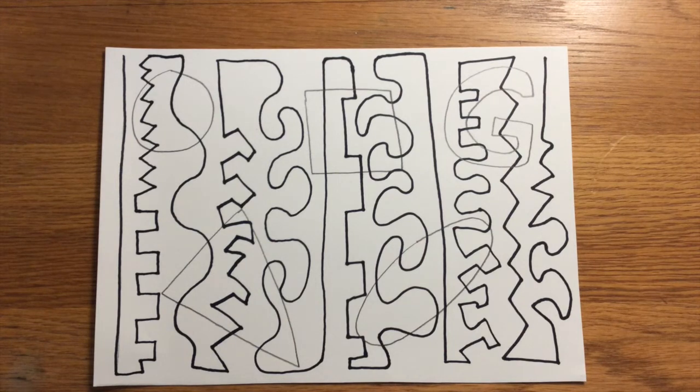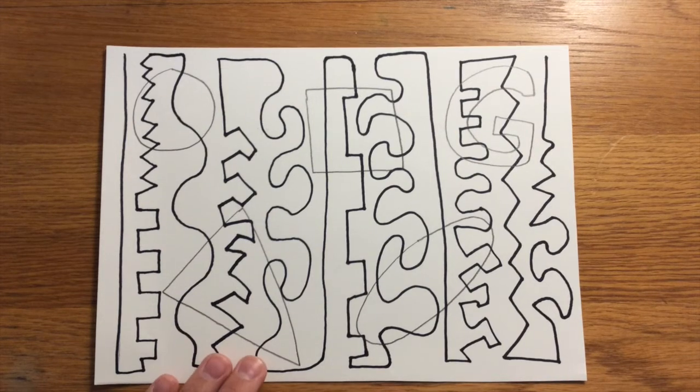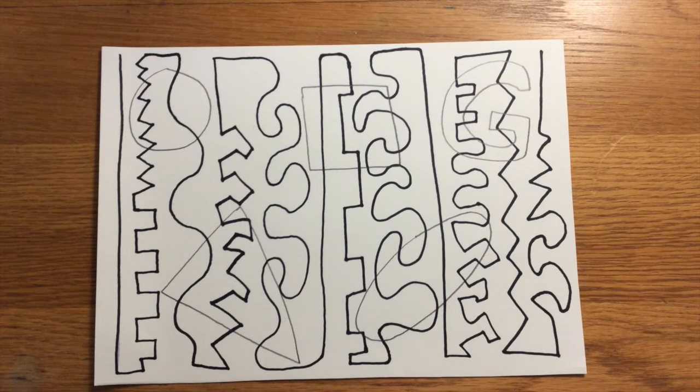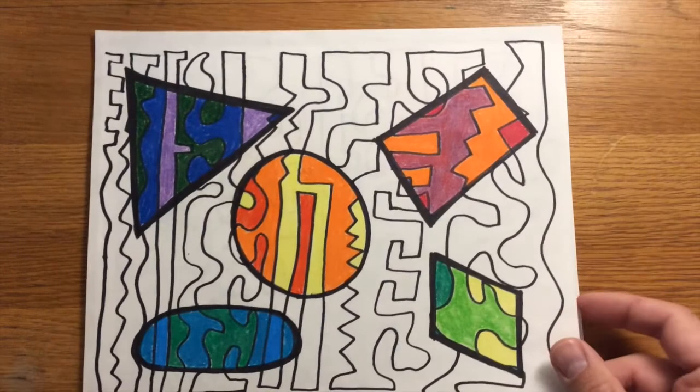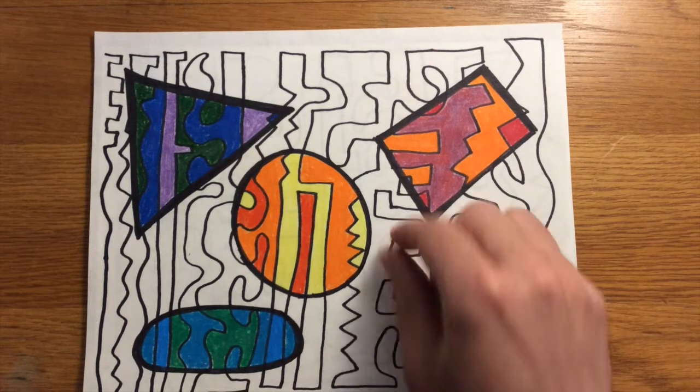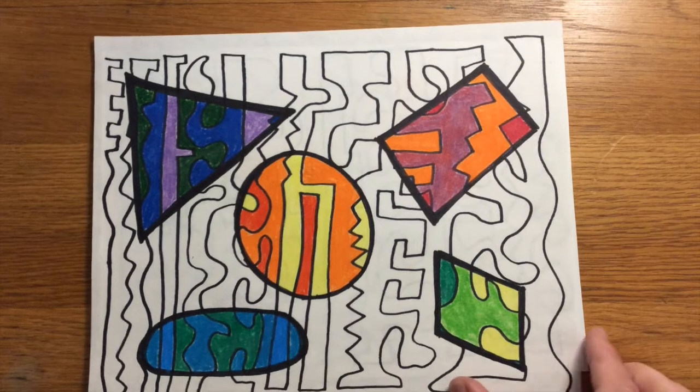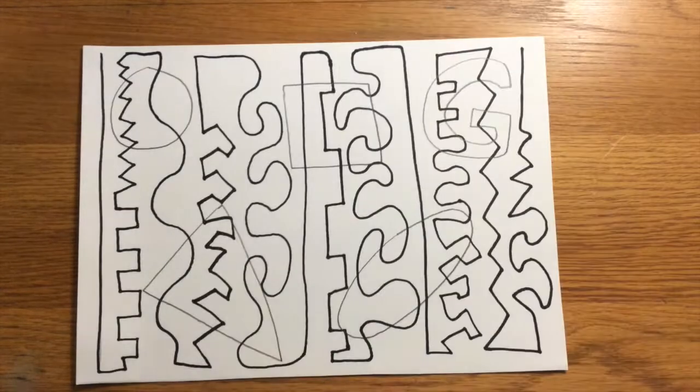Now when I go over it with my marker, I'm going to thicken up the lines of my shapes. I don't want them to be as thin as my continuous line. I want them to be a little bit different. So let's look back at my finished example. You'll notice the thickness of the line on my shapes is a little bit thicker than the continuous line running through them. That just helps differentiate those areas of my artwork a little bit more.